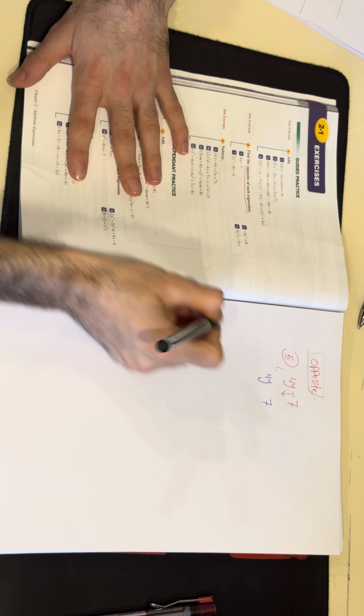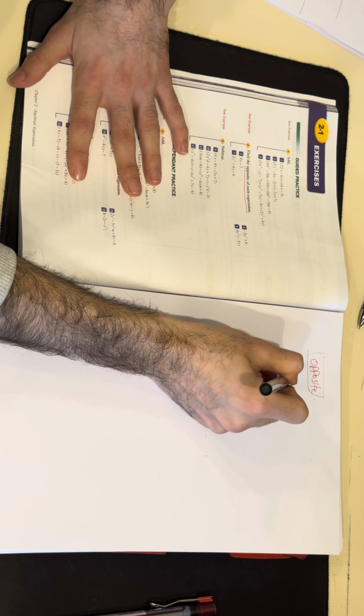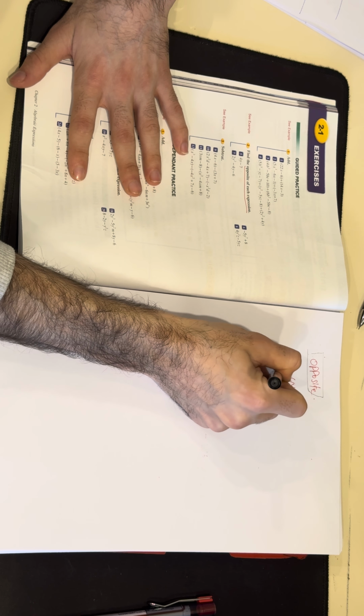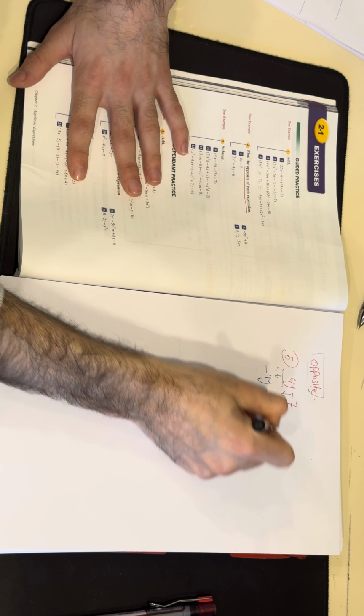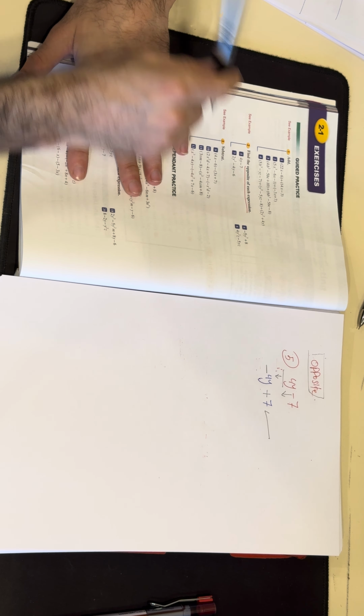This one is negative, so it will be positive. 4y here was positive. If you bring it down, it will be negative. So the answer is equal to negative 4y plus 7.